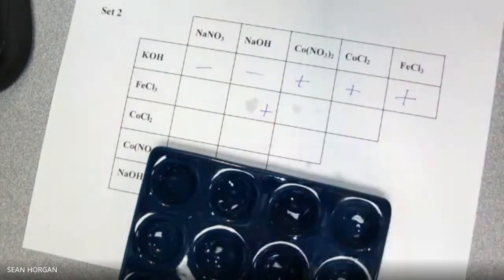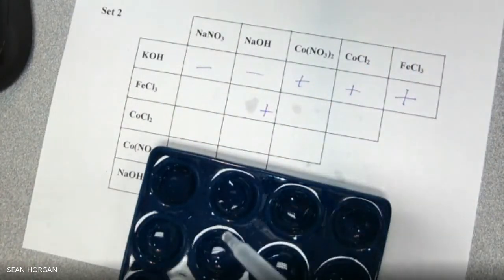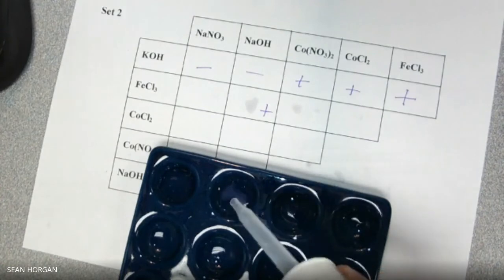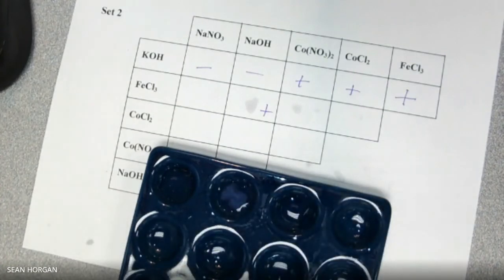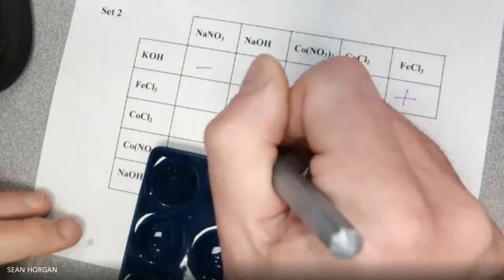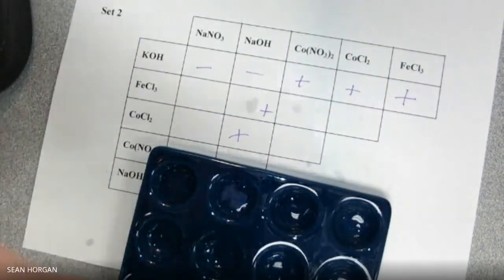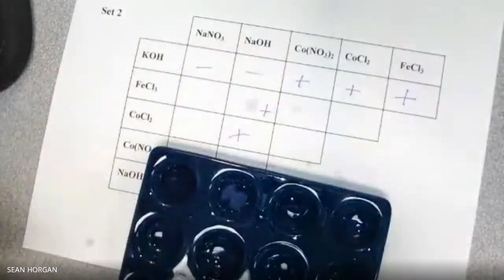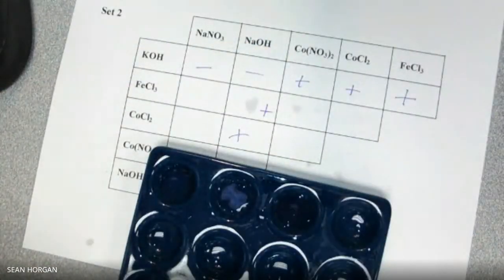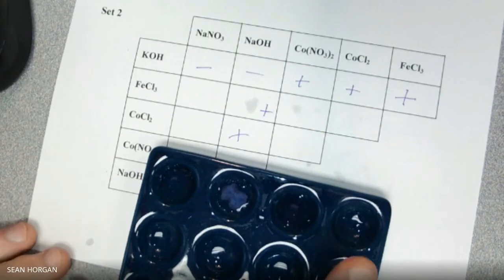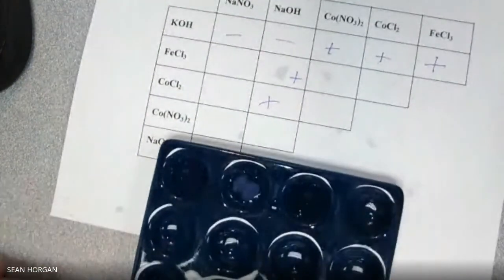The NaOH. Ooh, I got something there, right? It's a positive. And the Co(NO3)2 too. Nothing. All right, here's the next one.